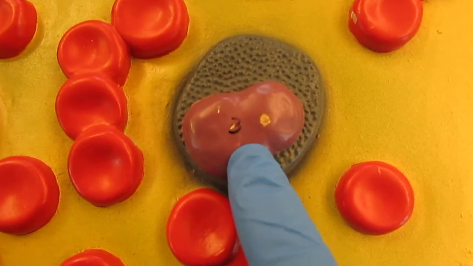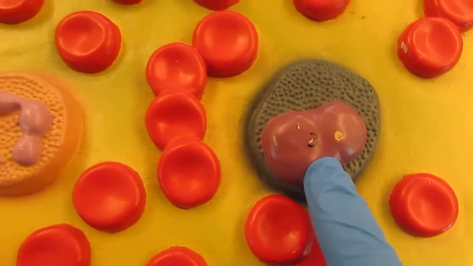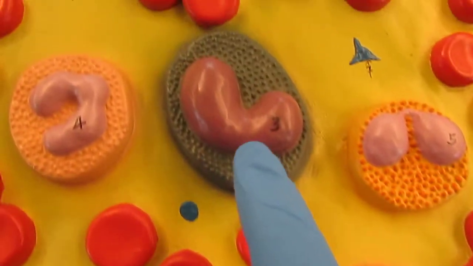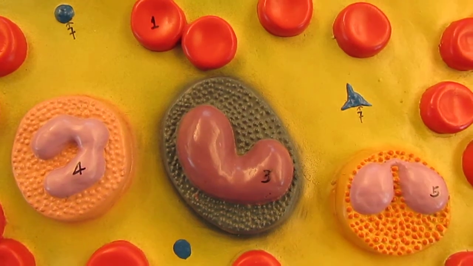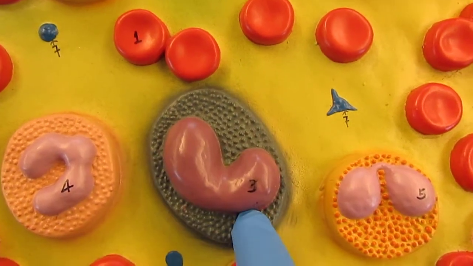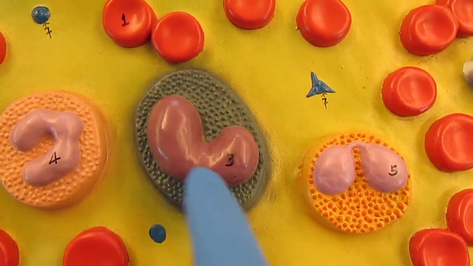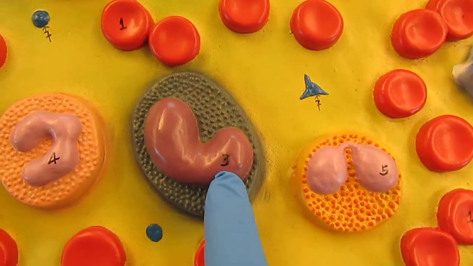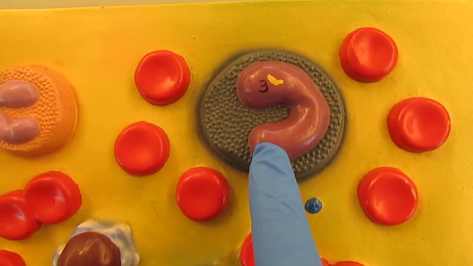Next, we have number 3. This is called a monocyte. Monocyte here and monocyte here. Monocytes are generally easily distinguished by the fact that they are larger than the other white blood cells. Also, they have this nice kind of kidney bean or U-shaped nucleus here. This is the final example of a monocyte.